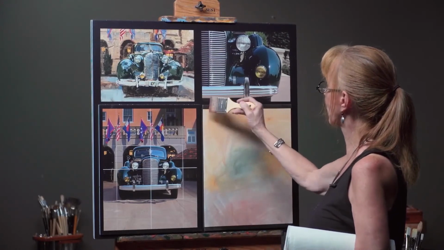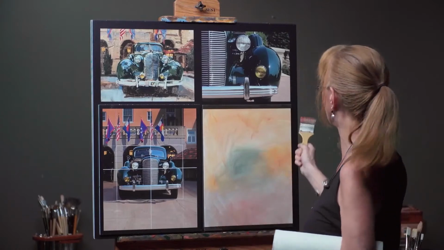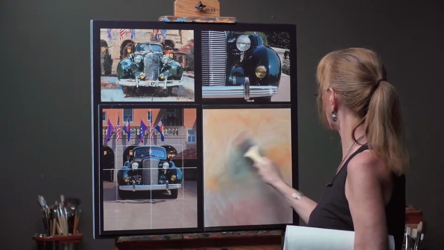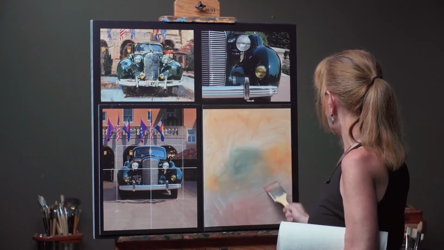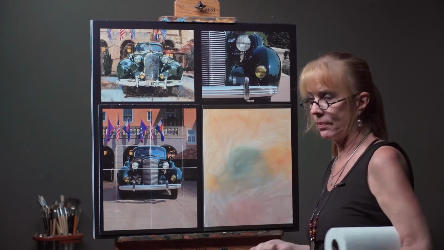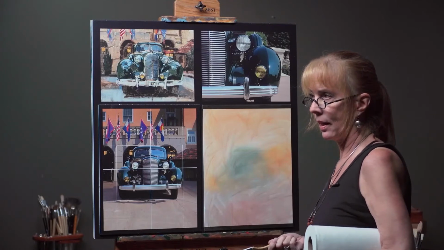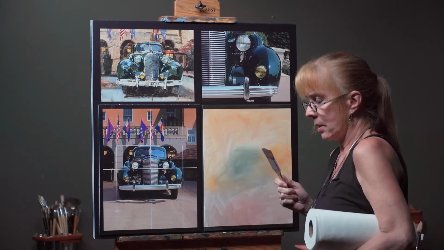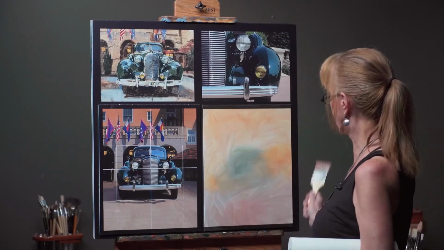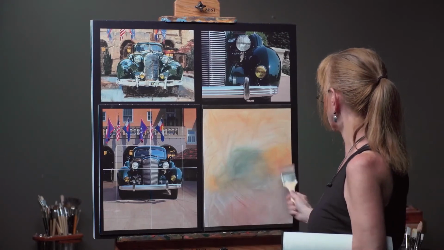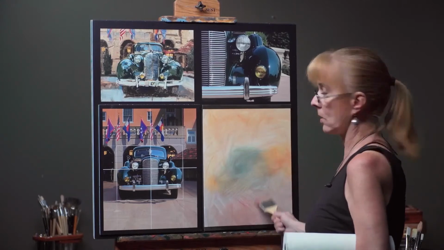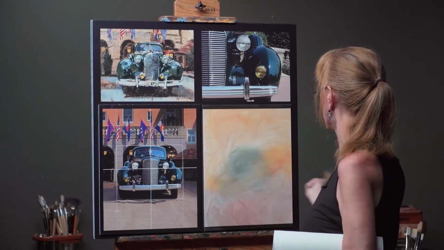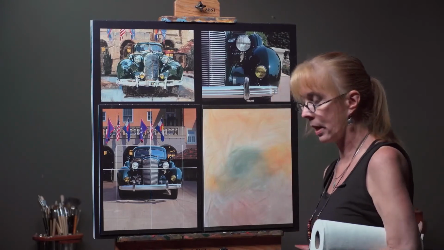Sometimes you'll just see me randomly dabbing or jabbing at the canvas. I will do that if I find myself thinking too hard and starting to think, ooh, but the car doesn't go up that high. This is my reminder: no, don't overthink this. Just make some notes to self and kill that white. So that is all you have to do.